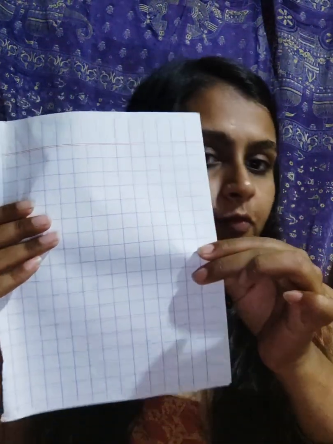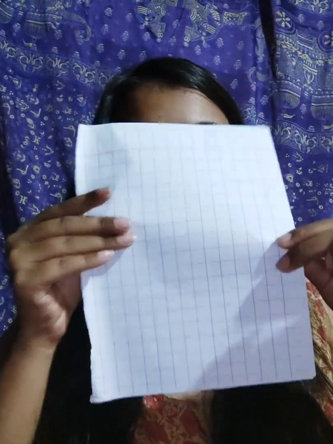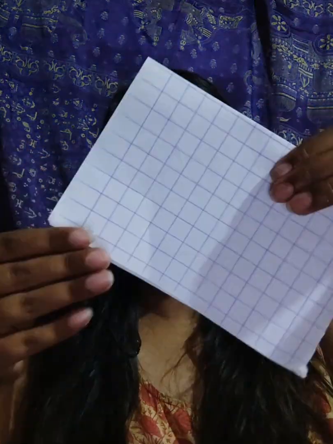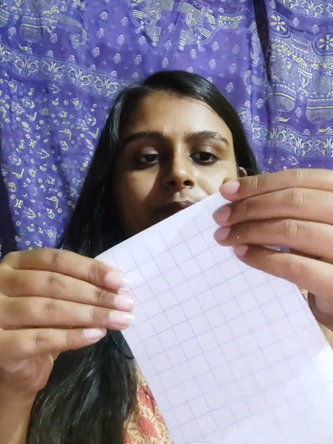Hello students, today we are going to learn some interesting things. So we have one sheet of paper, you can see that. So what we're gonna do, we want to cut it from the very middle part. So we just halved it like this.